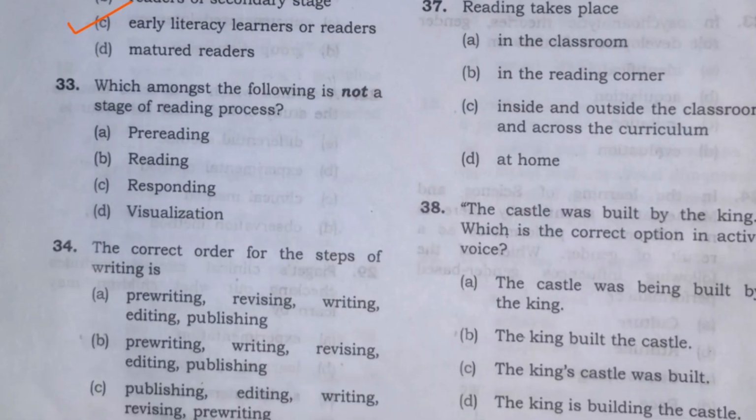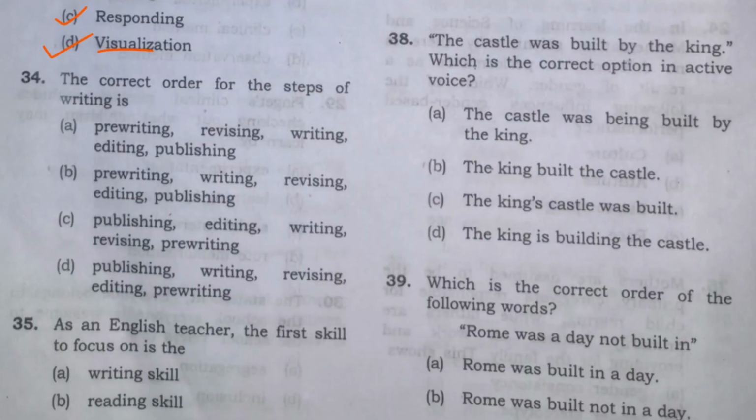Which amongst the following is not a stage of reading process? You have learned the four language skills: listening, speaking, reading, writing. Now, which amongst the following is not related to reading? Pre-reading itself is reading. This one is also reading. Responding is also a type of reading. They are asking for the negative one. Visualization. By the word visual, what do you understand? Visual means something to see, right? To visualize. So it is not related to reading. All right, question number 34 now.